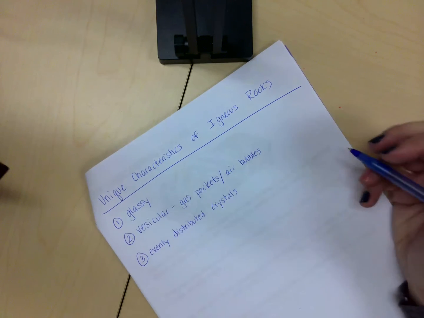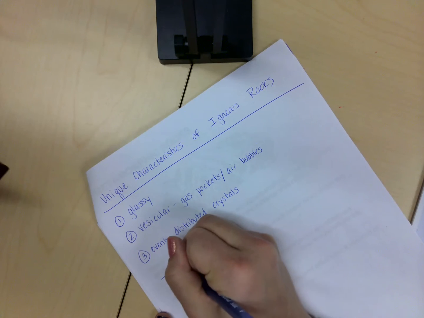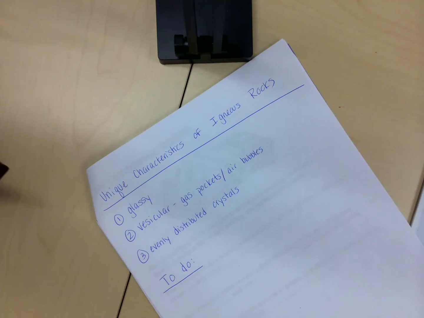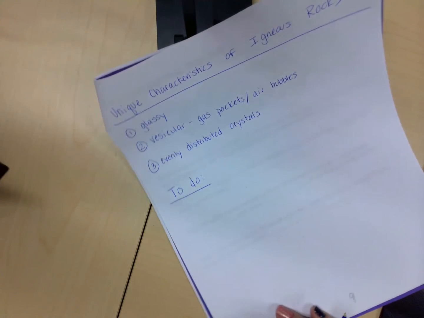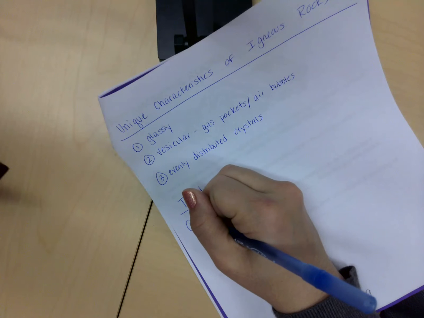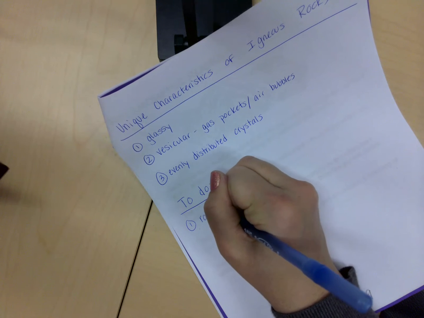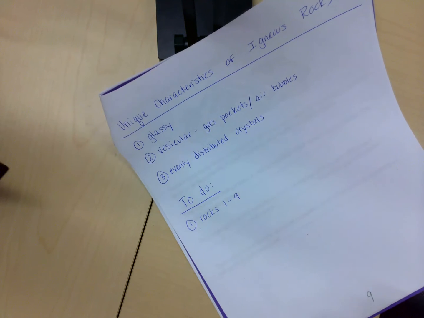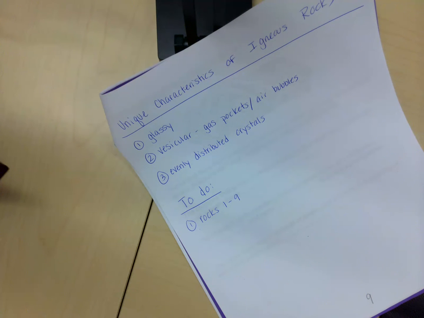So let's make our to-do list of what you will be doing for the remainder of the period. Just like your sedimentary rocks, the first thing on your to-do list is to visit rocks 1 through 9. Again, 1, 2, 3, 4, 5, 6 are on the lab tables. 7, 8, and 9 are underneath the mailboxes. Number 7 is underneath second period. Number 8 is underneath fifth, and number 9 is underneath your mailboxes.